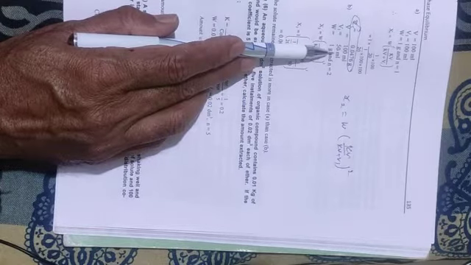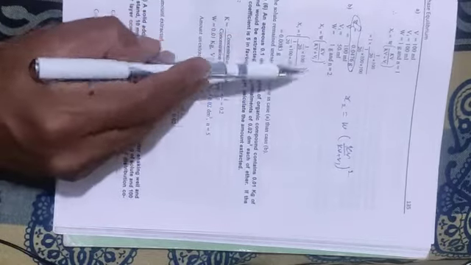In this way x2 becomes 0.008 gram. This is the problem based on nth extraction.